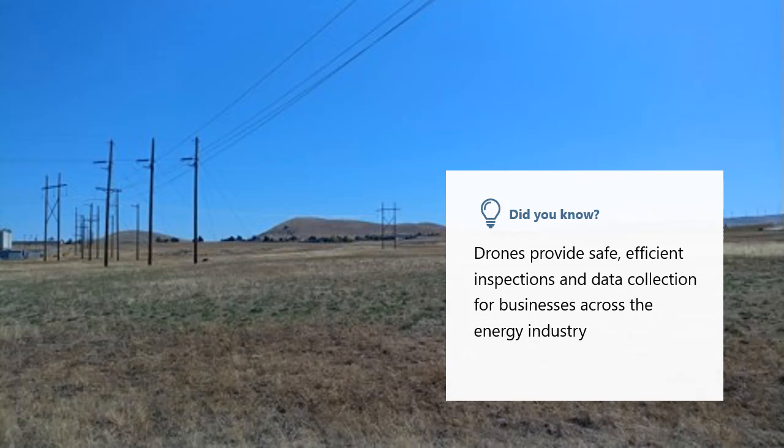Drones provide safe, efficient inspections and data collection for businesses across the whole energy industry. Trained pilots and experienced data analysts use drone technology to drastically reduce inspection time, save labor costs, and reduce hazardous man-hours while providing higher quality data that enables companies to maximize energy production.